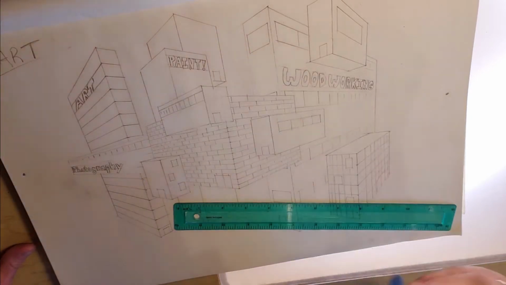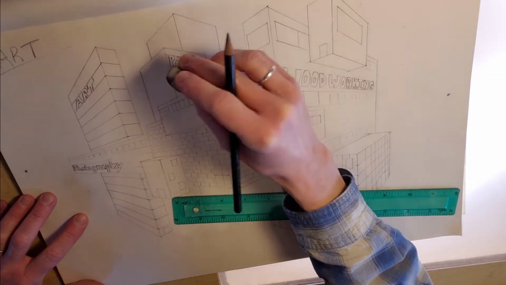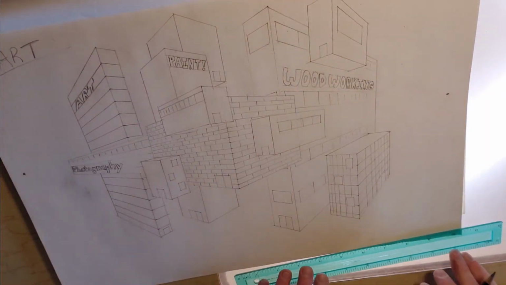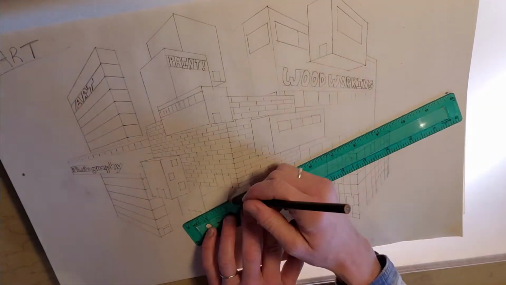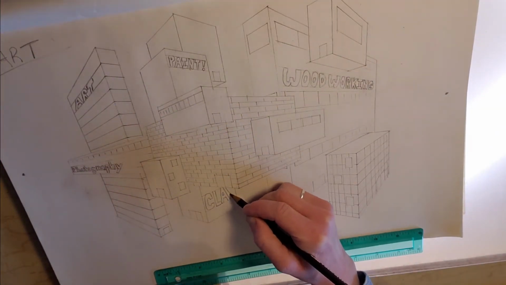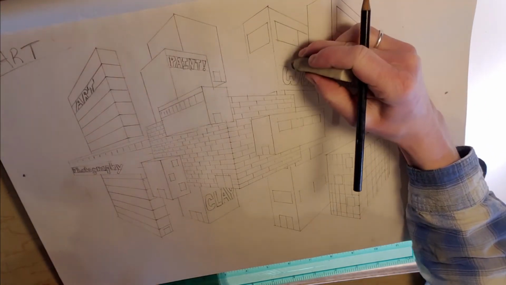Change plans. Here we go. Gotta have clay. Gotta have the mud mixers. Have all my stuff labeled the way I want it. I think it looks pretty cool.